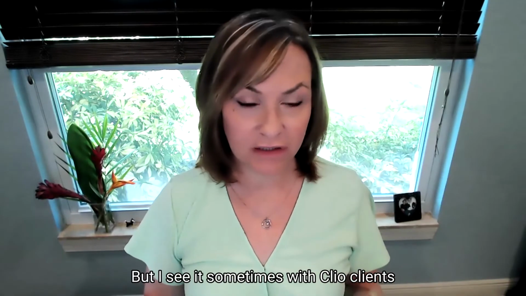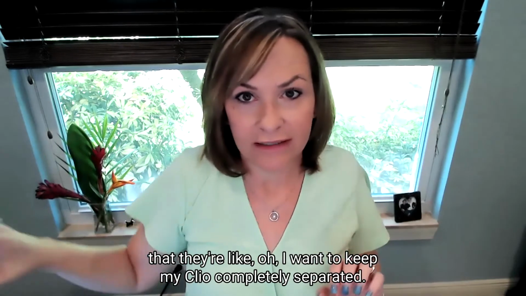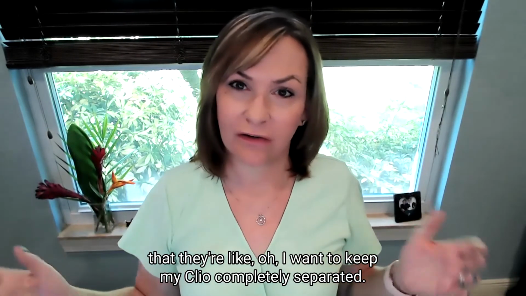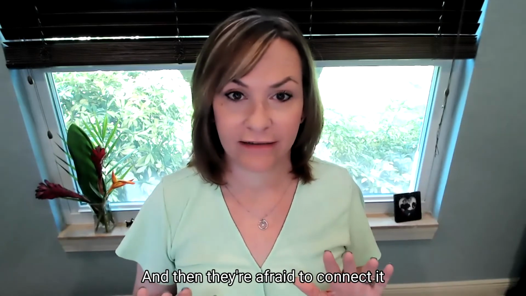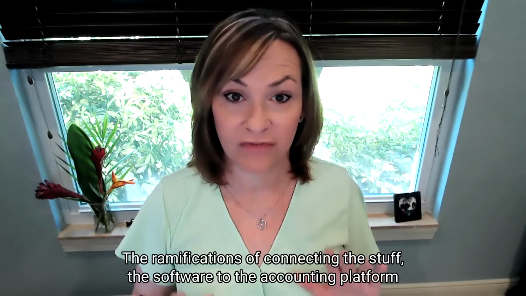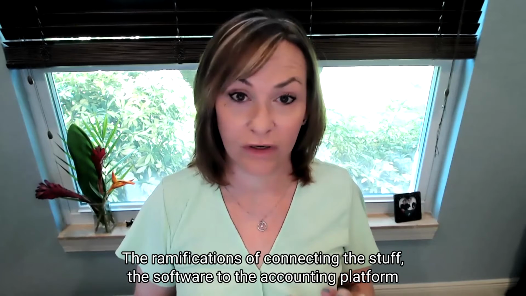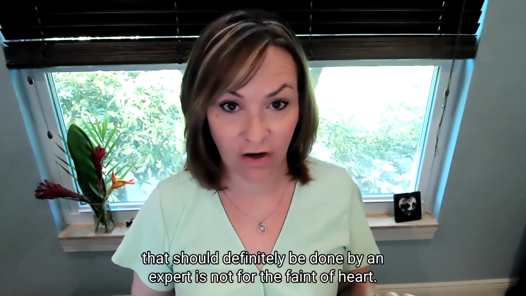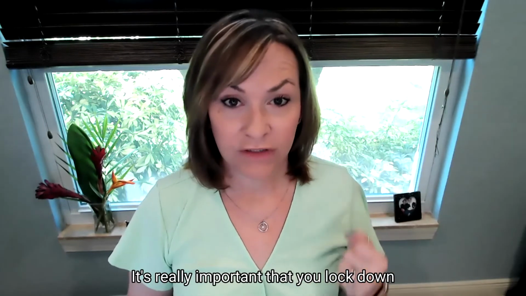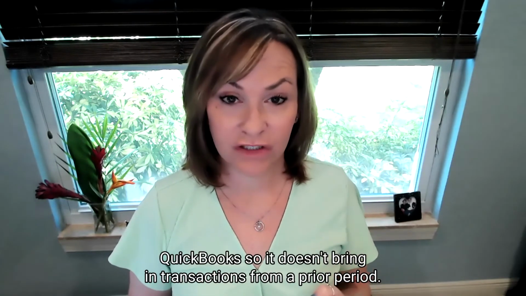But I see it sometimes with Clio clients that they're like, oh, I want to keep my Clio completely separated, or maybe they started to use Clio after they had been using other software, switched over, and then they're afraid to connect it because they're afraid of what might happen, the ramifications of connecting the software to the accounting platform. That should definitely be done by an expert. It is not for the faint of heart. It's really important that you lock down QuickBooks so it doesn't bring in transactions from a prior period. It can make a mess.